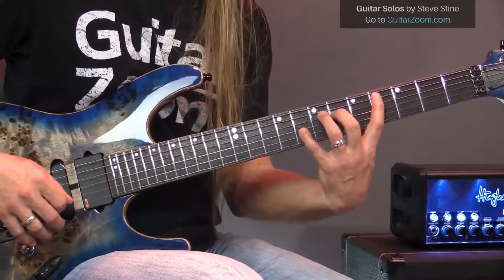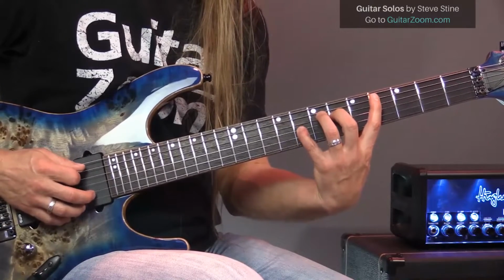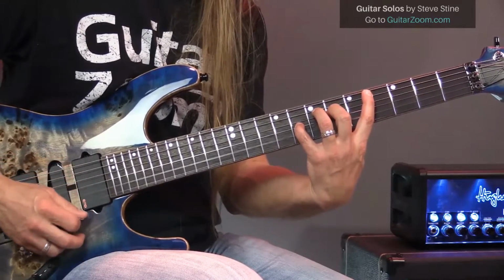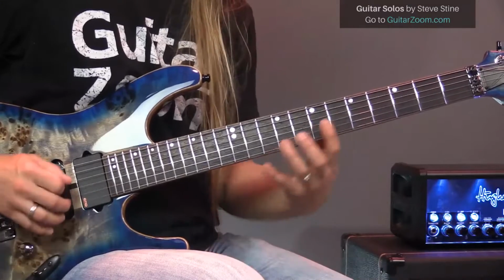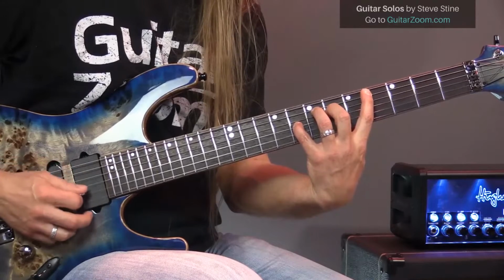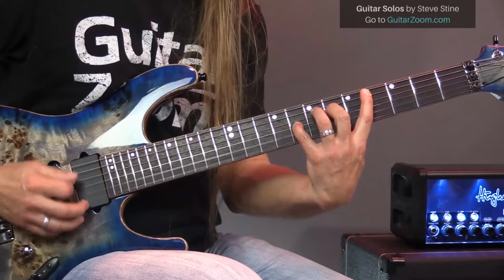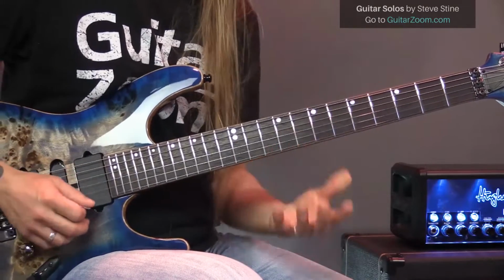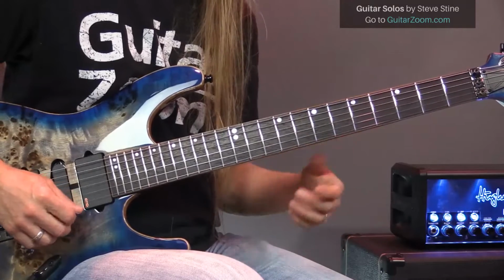So what I'm going to do is take this first one here, and if I think about it, I've got 5 strings. 1, 2, 3, 4, 5. That's going to be my pattern. So I'm going to keep repeating that. That's my pattern. So I'm just playing a group of 5 every time.